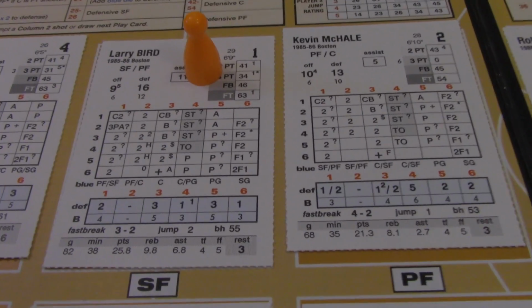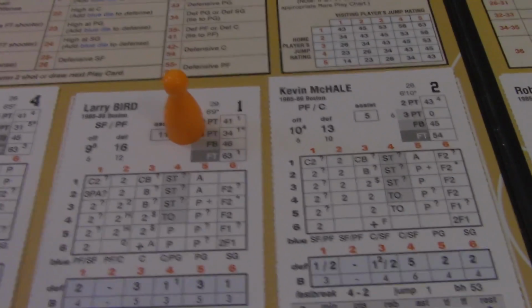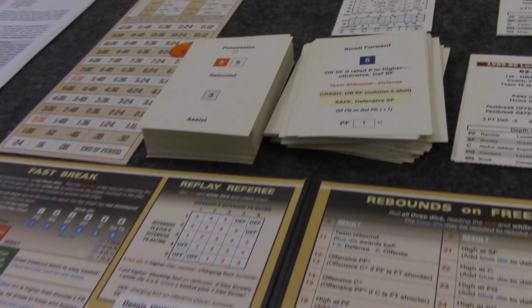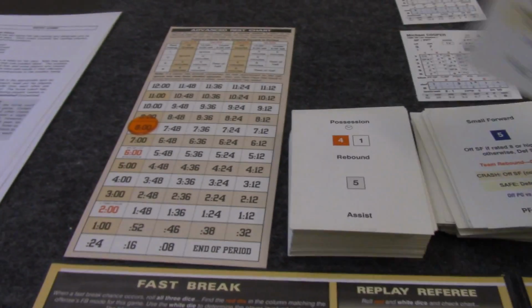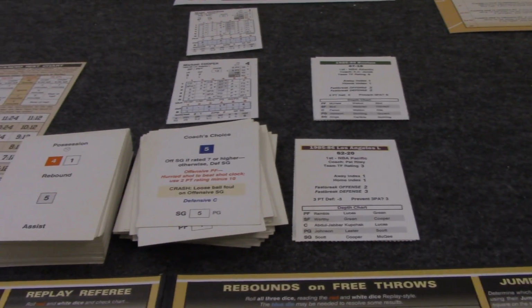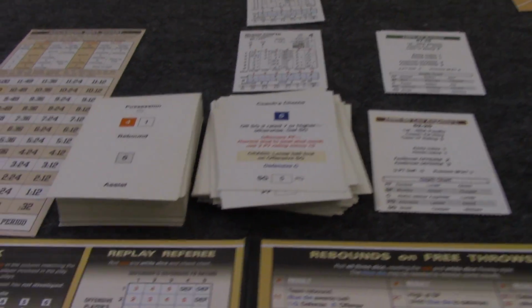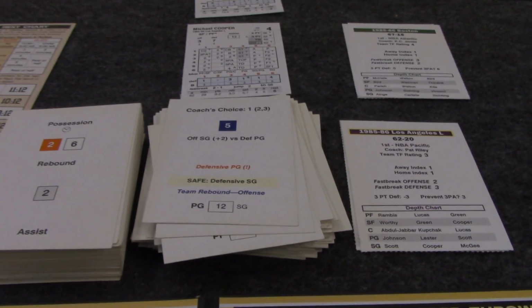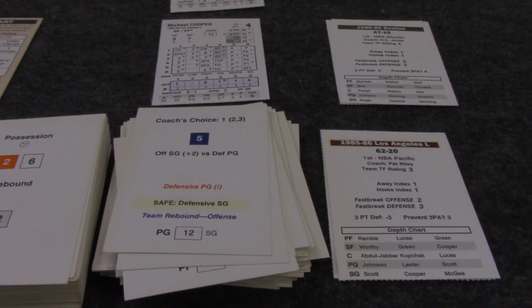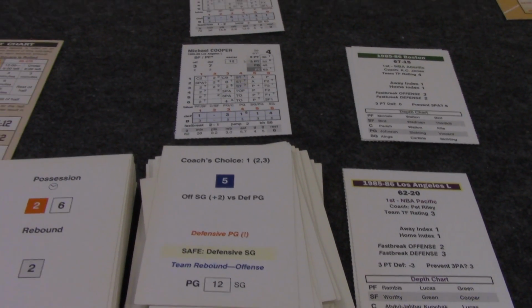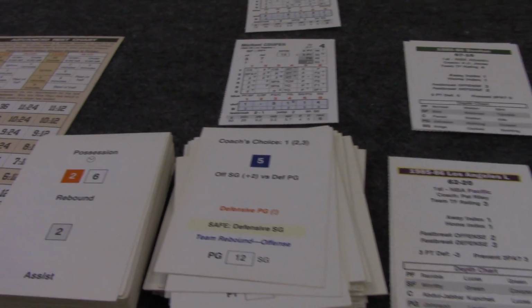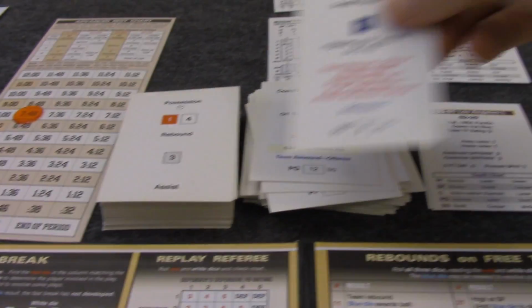Bird's an excellent free throw shooter. He has a 63 1 rating. So he sinks the first and sinks the second, and Boston goes back up 10-8. Lakers ball, coach's choice. We're going to put it in Johnson's hand. He gets a 2-6, so that's a blank, so he misses the shot. And it's the offensive shooting guard +2, so it's a 6 against a 6. So Dennis Johnson wins the rebound battle on a tie. He'll pull it down, and it's Boston's ball going the other way.